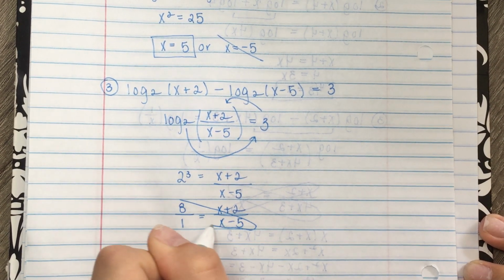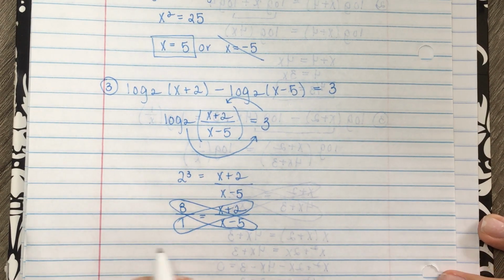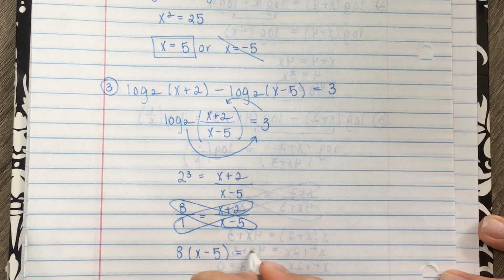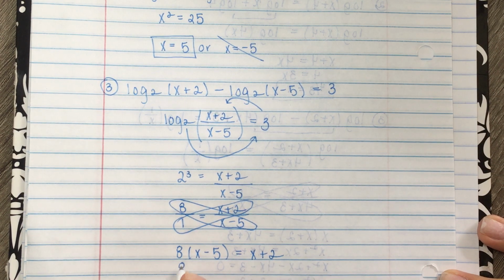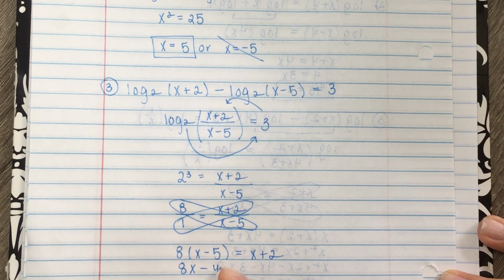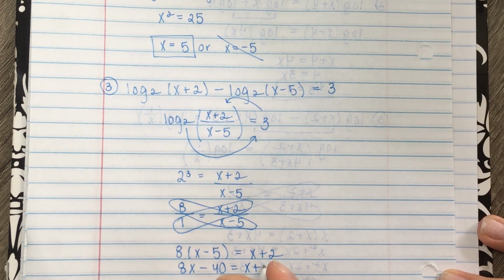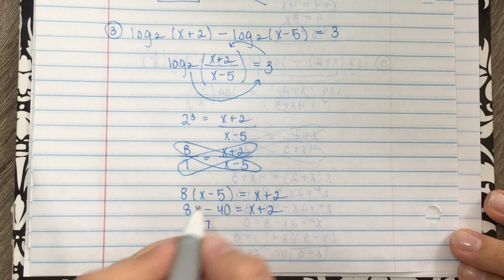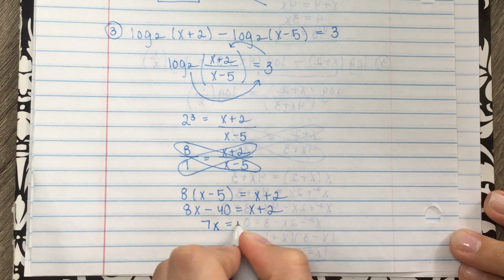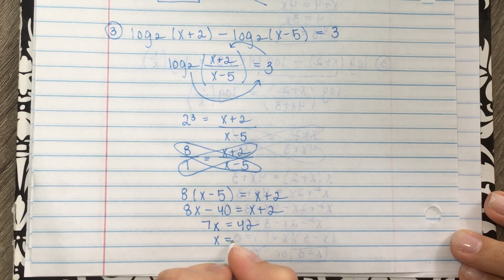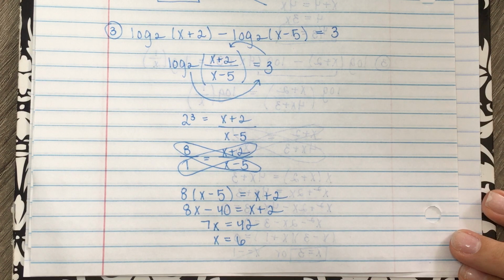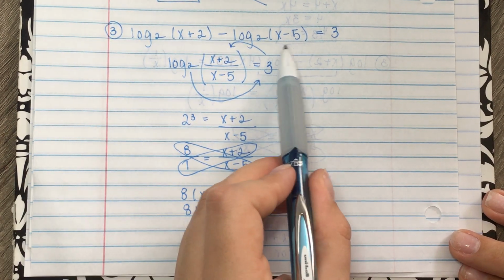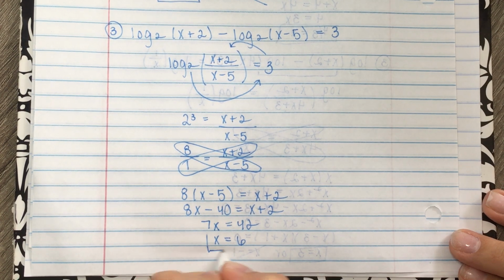All right, now we're going to use those cross products to solve, and I'm going to have 8 times the quantity x minus 5, and then I'm going to have that equal to my x plus 2. Solving for x, this is 8x minus 40, making sure we're distributing, and then I can subtract x. Ooh, I went off the page here. I can subtract x and I can add 40 to both sides, divide on through by 7, and we get x is equal to 6. And then we have to double check that in the original problem. 6 plus 2 is a positive, and 6 minus 5 is a positive, so that is an okay number for our domain.